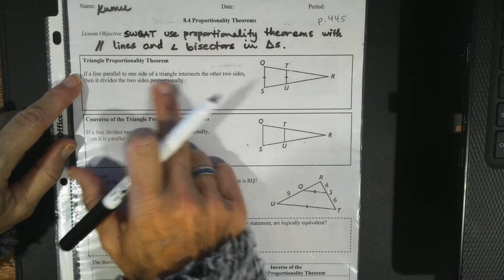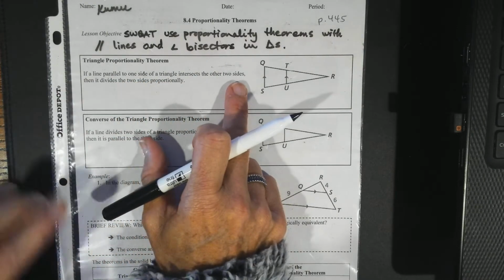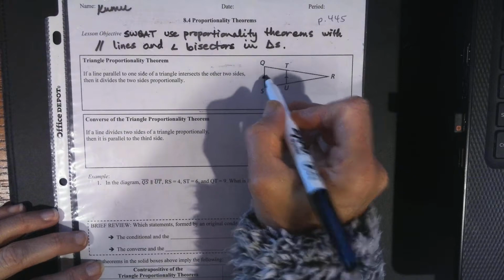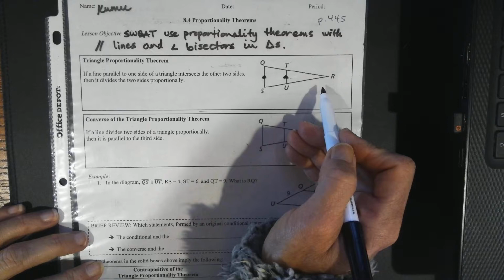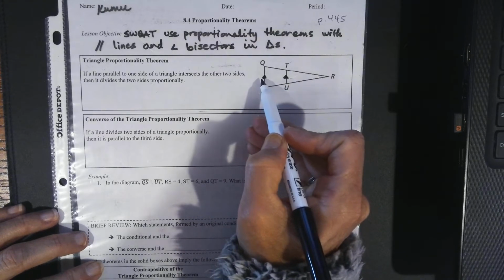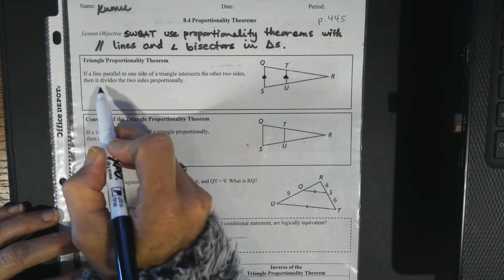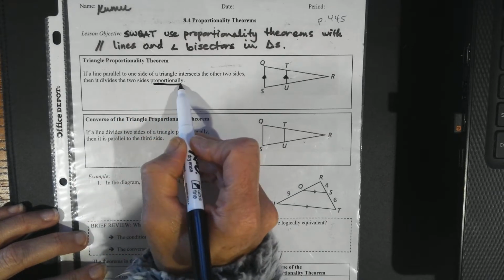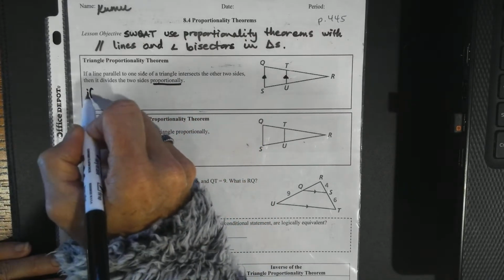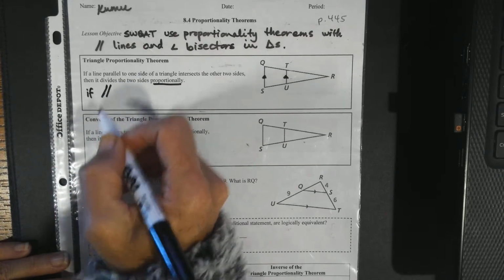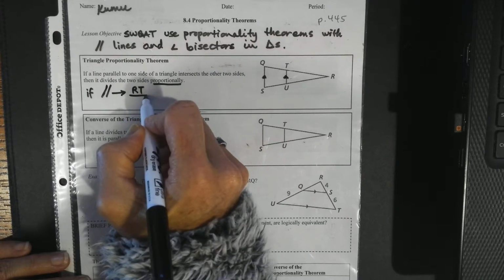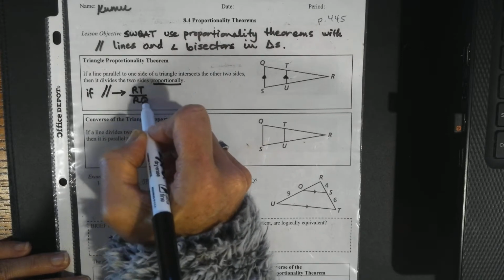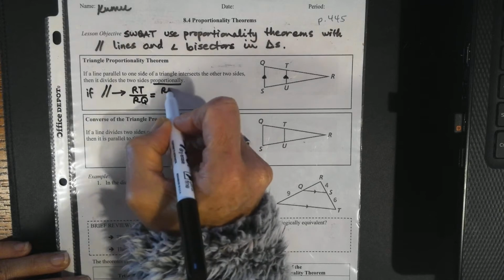If a line parallel to one side of a triangle intersects the other 2 sides. So TU is intersecting the other 2 sides, and those triangles tell us it's parallel. Then it divides the 2 sides proportionally. So if we have parallel, then we can write this ratio. RT over RQ is equal to RU over RS.